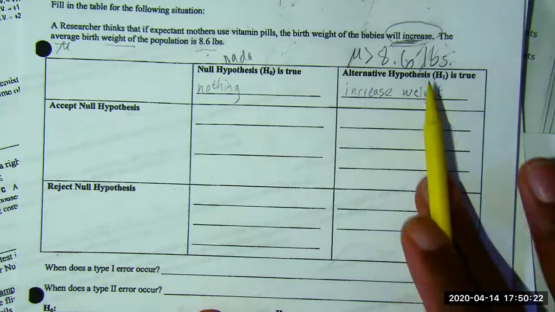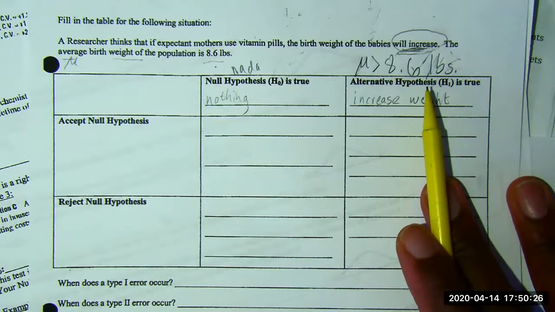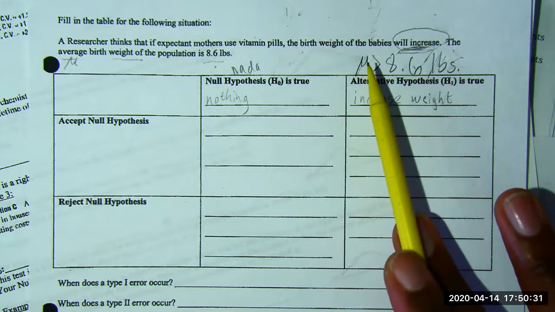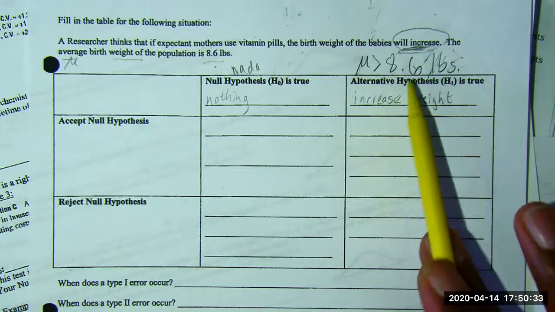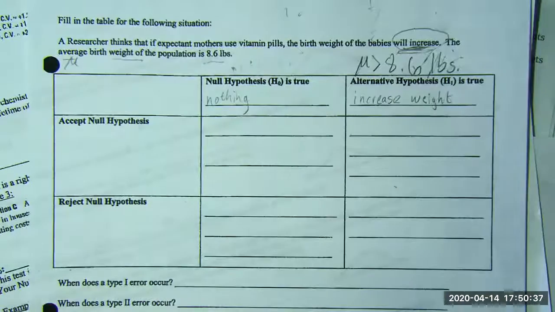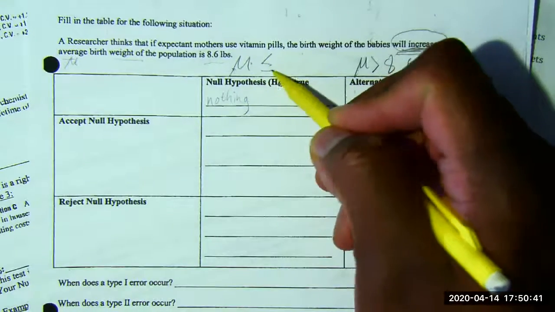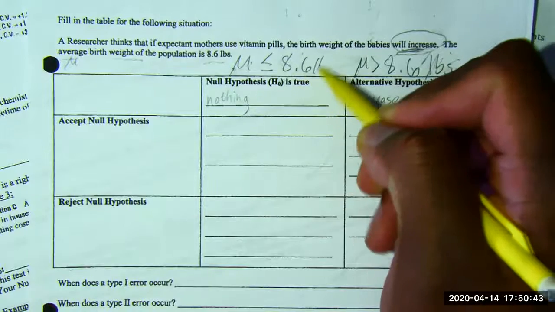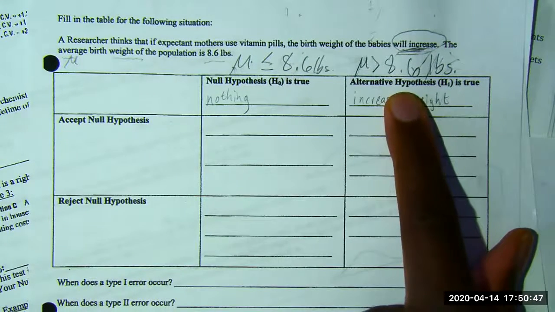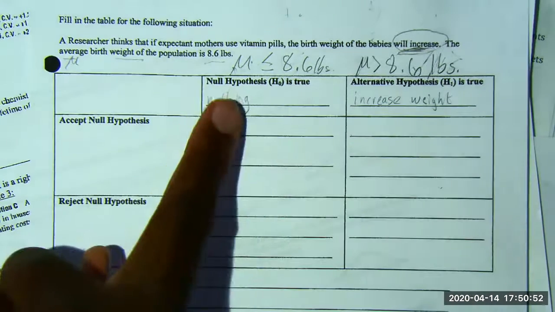And again, we try to start with the alternative hypothesis because this is the end all be all of the researcher's hopes and dreams. So if the researcher hopes and wants the mean to be greater than 8.6 pounds, the null, the nothing, the status quo, is that mu is less than or equal to 8.6 pounds. So if you want to increase the average weight at birth, for the alternative, the null is that it's everything but.